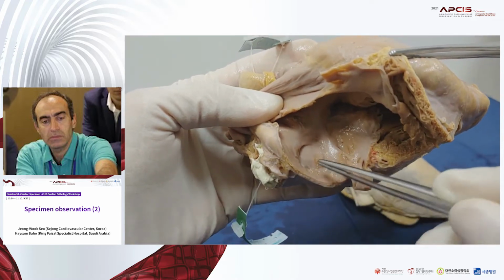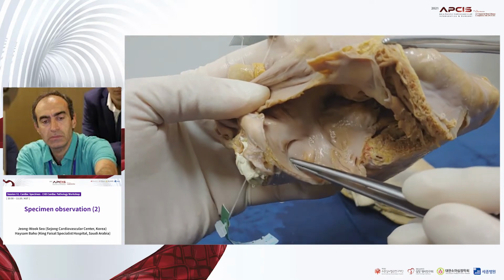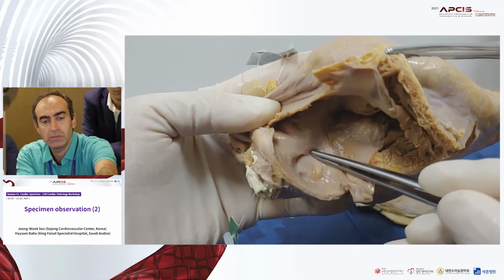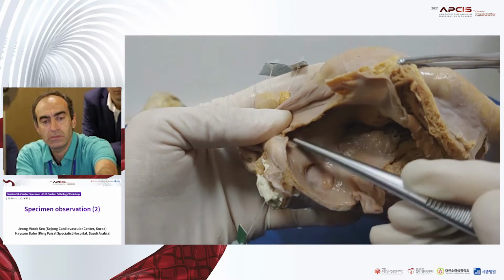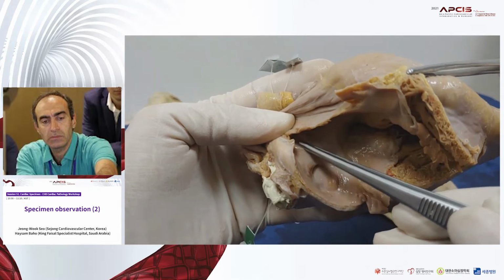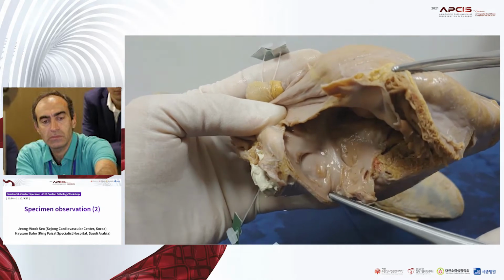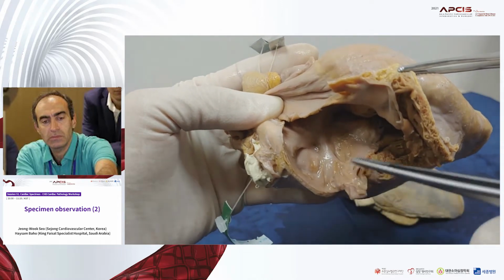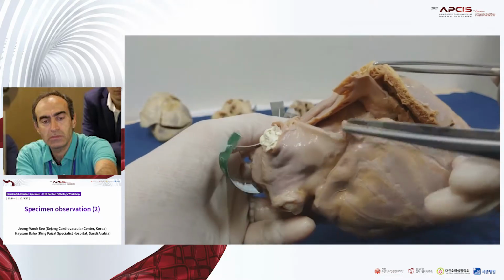So the defect can be localized to the fossa ovalis area right here, and that's the secundum type ASD. Or the septum above it can be malaligned so that there would be a defect superior to that near the SVC, or inferior near the IVC, and that's the sinus venosus SVC type or the sinus venosus IVC type atrial septal defect. Or it can be a coronary sinus defect.